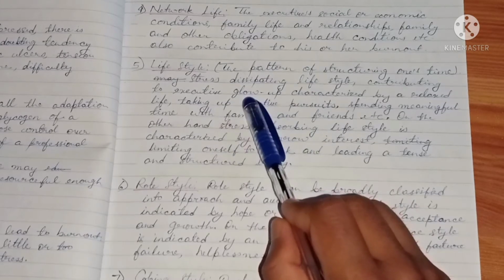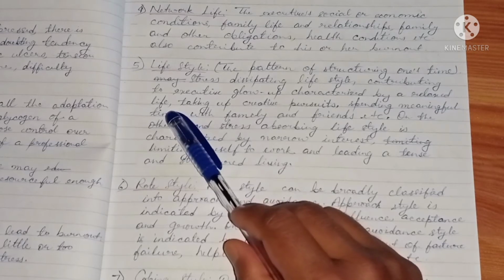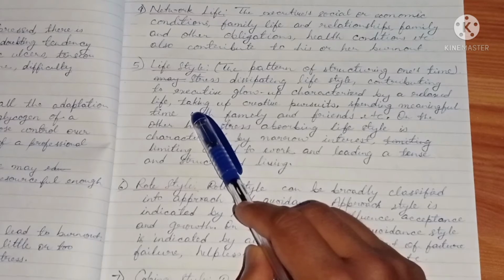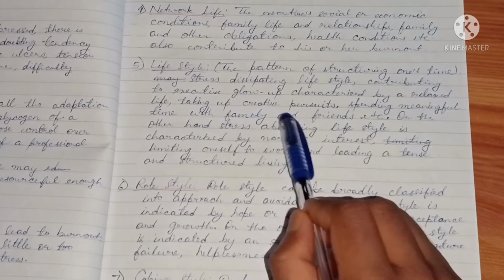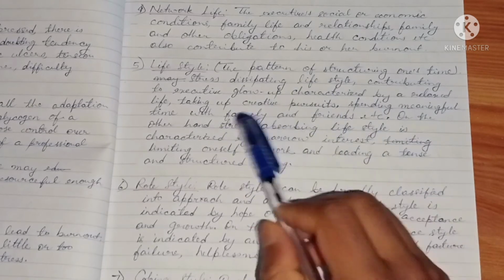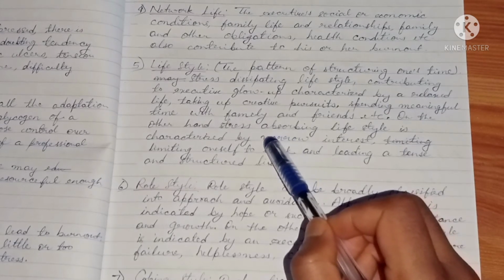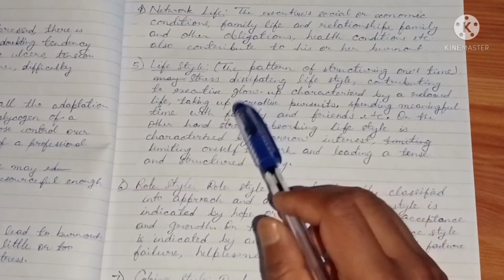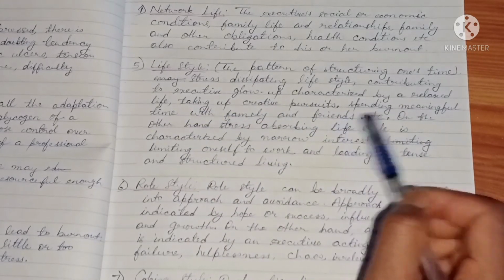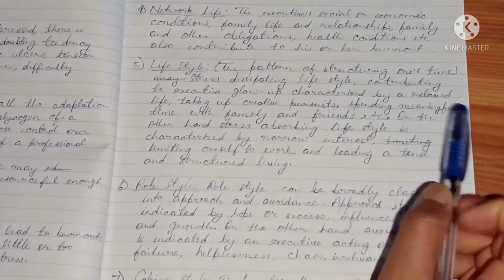So what type of lifestyle makes you glow up? A relaxed lifestyle is better to cope with stress, taking up creative pursuits, spending meaningful time with family and friends, etc. So these things decrease the stress level.